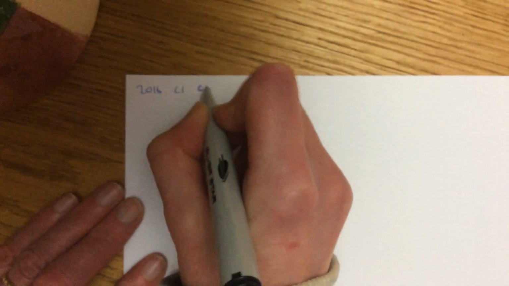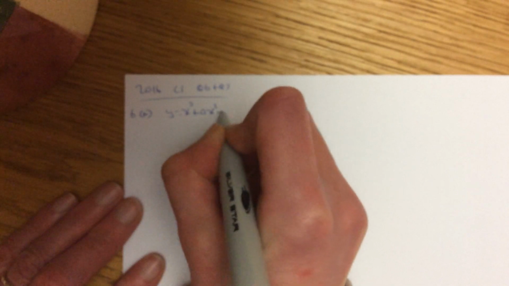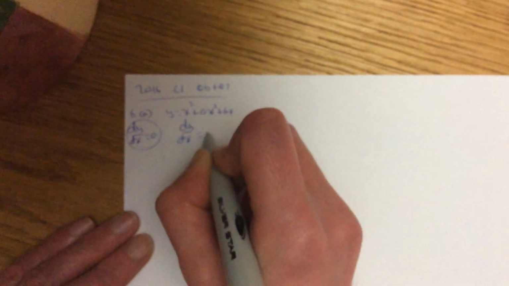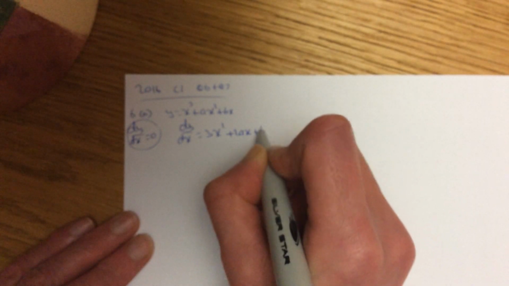Okay, so we're in 2016 C1 and it's question 6 and question 7. Question 6a. Y equals x cubed plus ax squared plus bx. They're talking about turning points, so dy by dx equals 0. We need to find what dy by dx is. So differentiate that as 3x squared plus 2ax plus b.